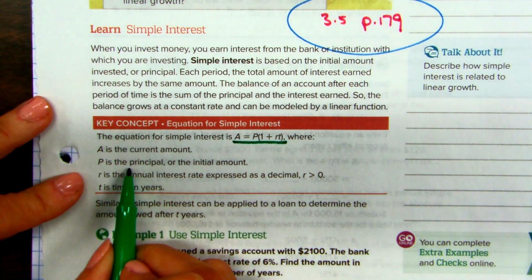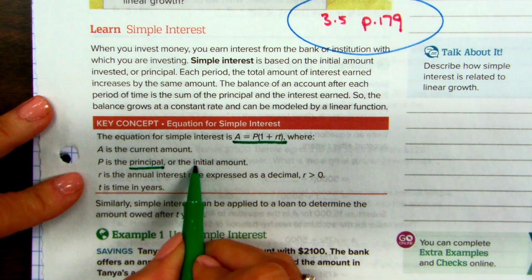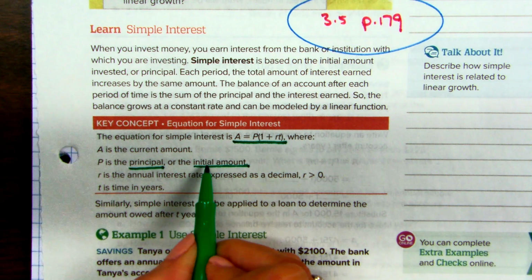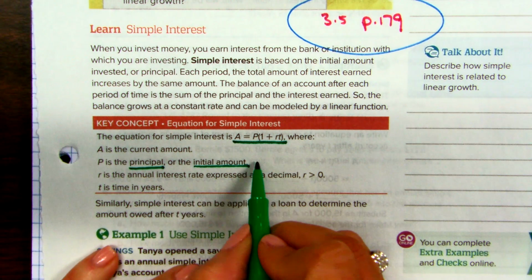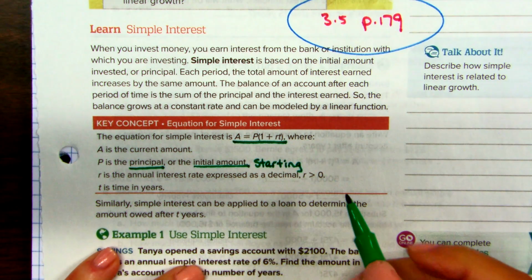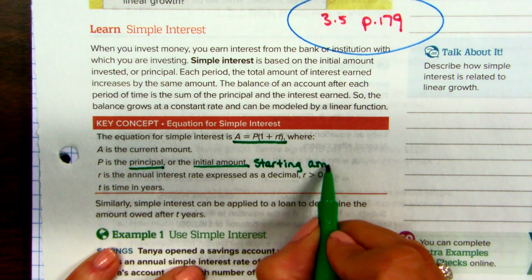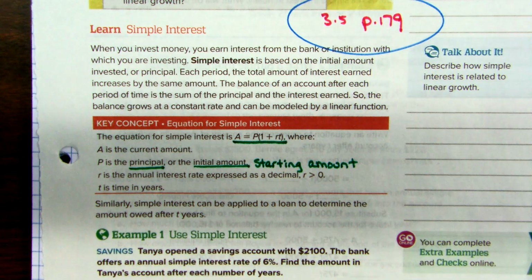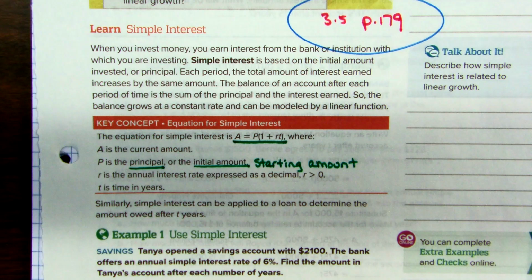P is what they call the principal or initial amount. Initial means the start at the beginning. So I always think of this as like your starting amount. This is like the $500 that Grandma gave you for your birthday. She's a very generous grandma. Starting amount, okay? What do I have right now that I want to add to, all right?